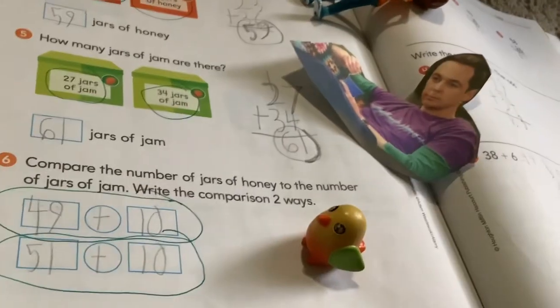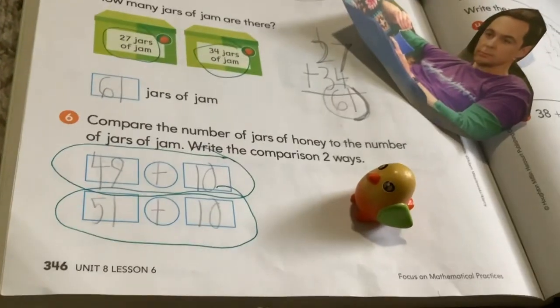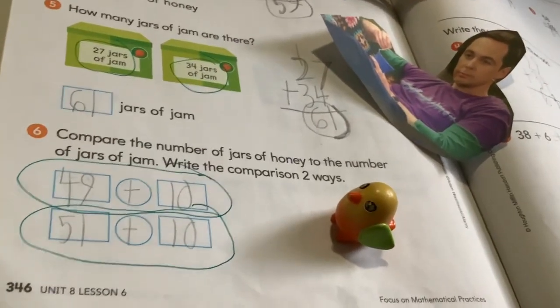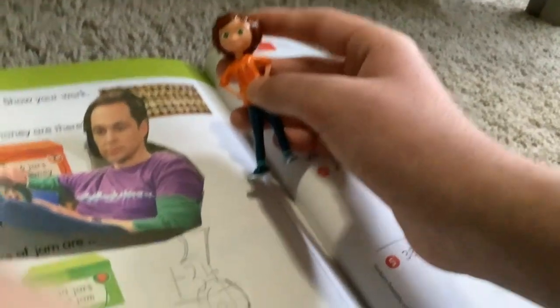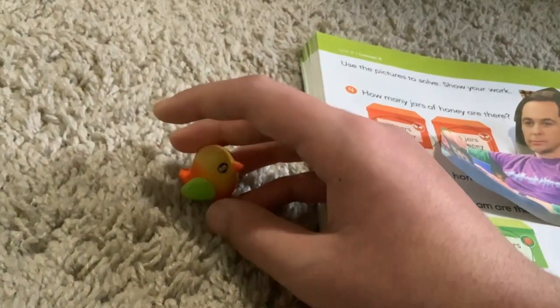Compare the number of jars of honey to the number of jars of jam. There are two ways you can rate this comparison. Oh, let's see, 59. Wait a minute. First, let's find the easiest way to get 59. Yes, what is the easiest way to get 59?